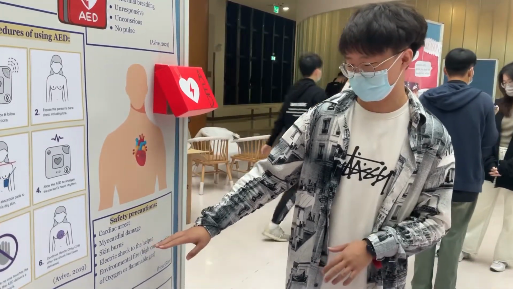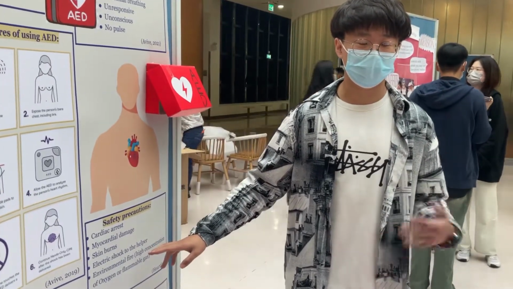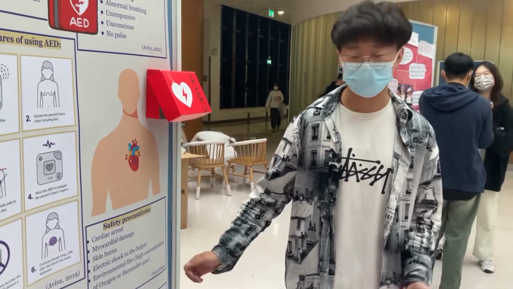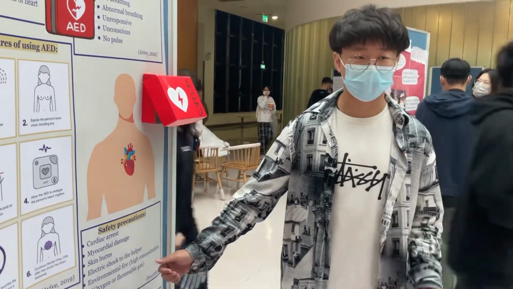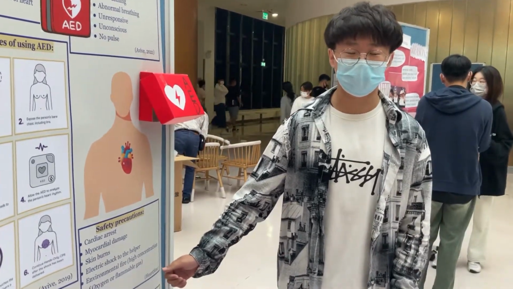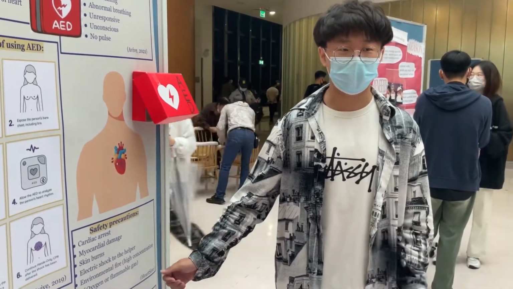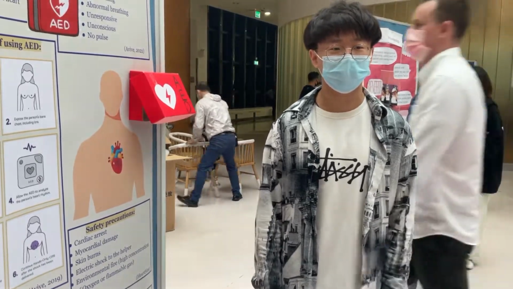And next is electric shock to the helper. Before giving the shock, we need to make sure that no one is touching the patient and everyone is standing by. And for the environmental fire, before giving the shock, we need to make sure that the patient is not in an environment of high oxygen or flammable gas. So the shock given by the AED will not cause a fire.